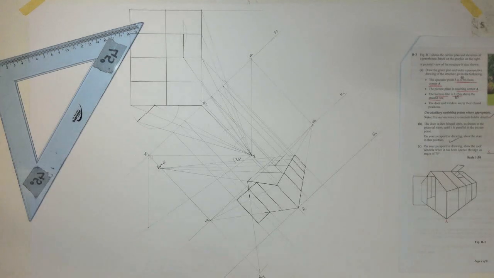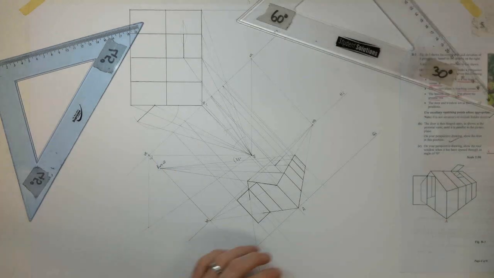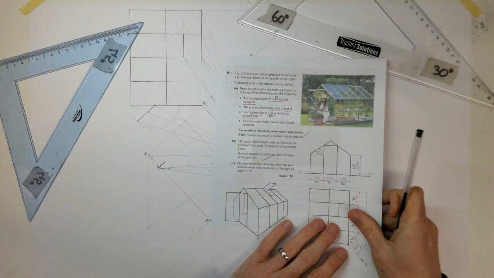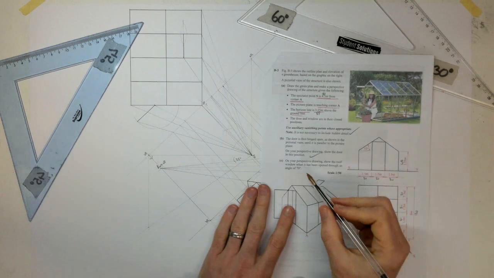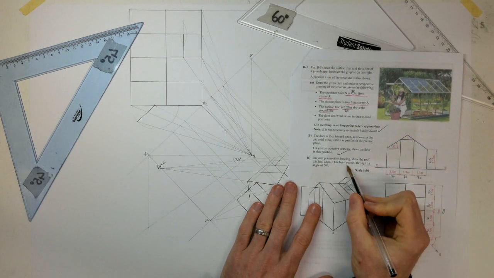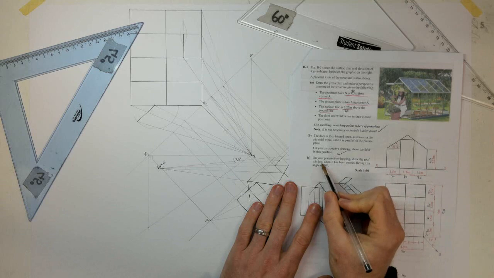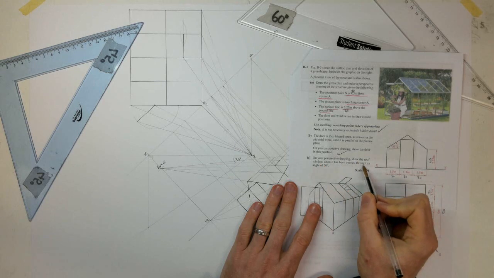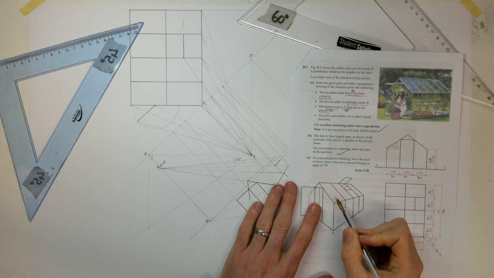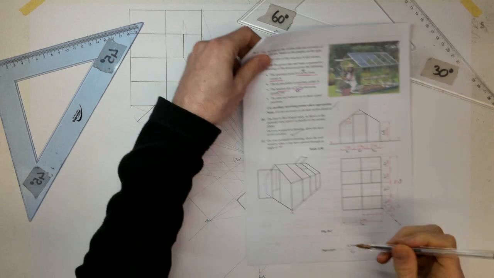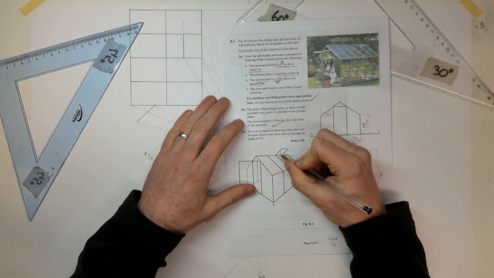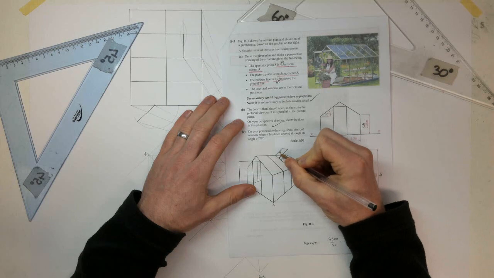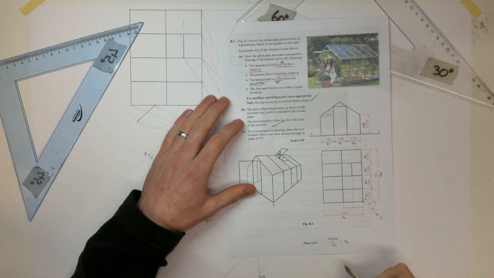Okay. So let's think about this. It's rotating, the roof. Show the roof window when it has been opened through an angle of 70 degrees. So they're saying that this angle that's created is 70 degrees.